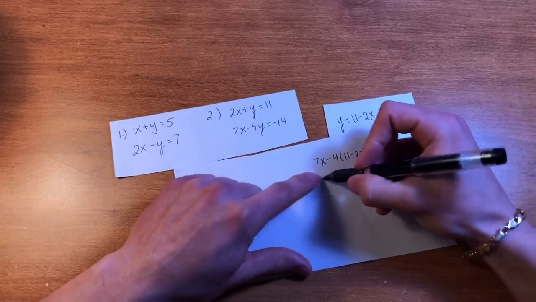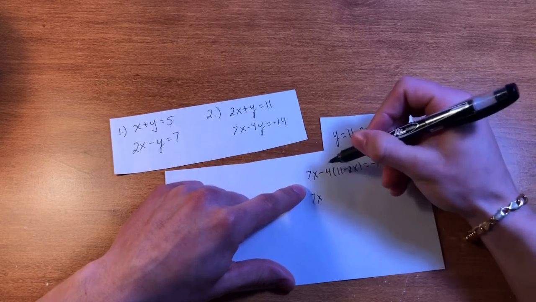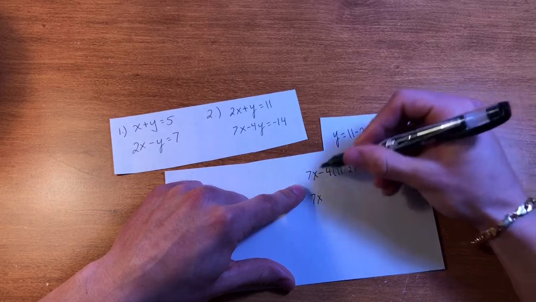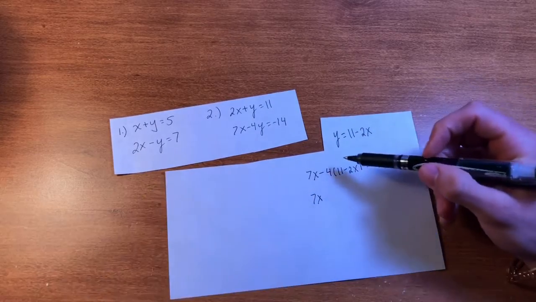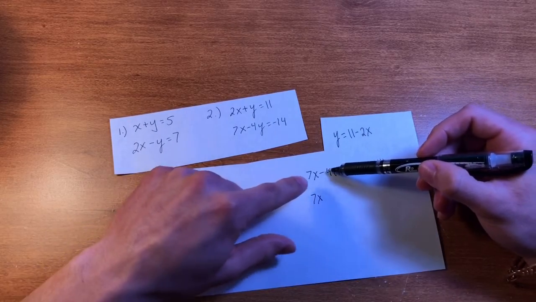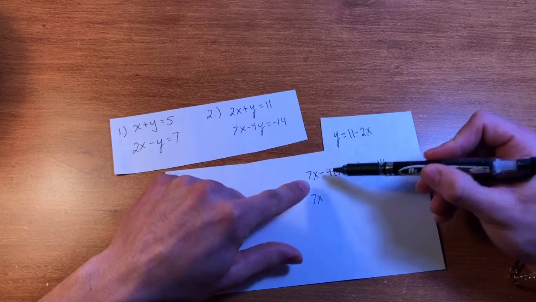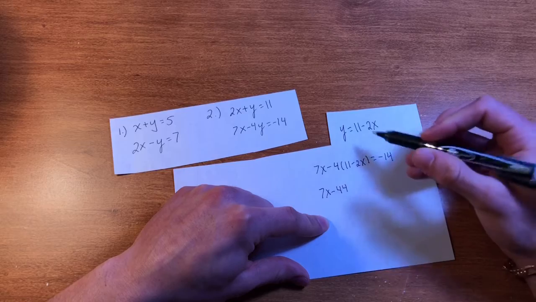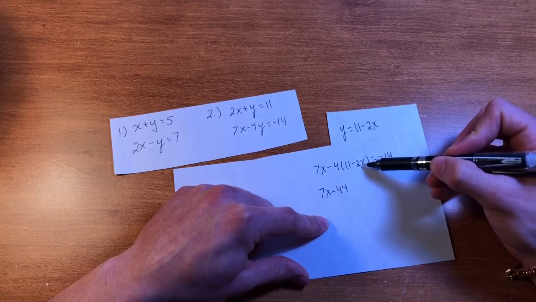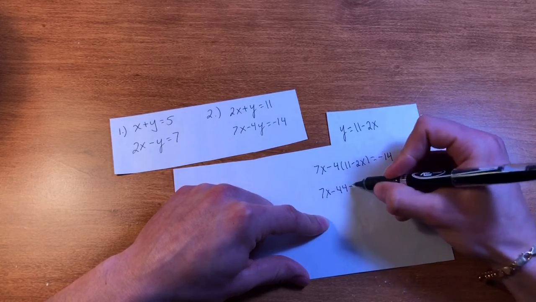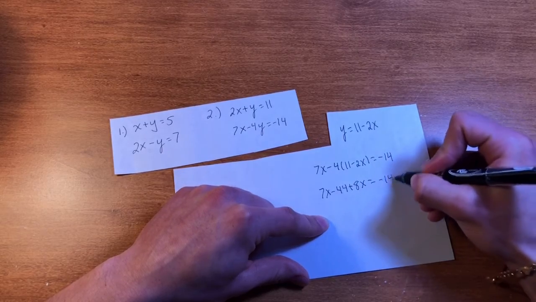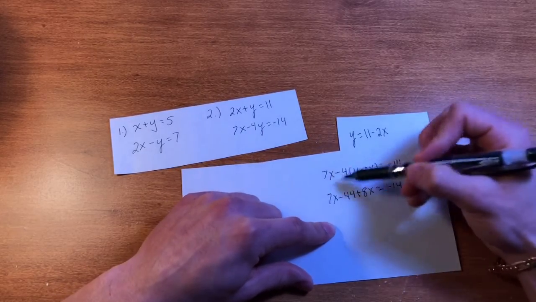So this says 7x. Now what I want to do is bring that negative 4 into the parenthesis. Distribute. But remember, you don't just bring this 4 in, you bring in the negative 4. So negative 4 times 11 is negative 44. A negative times a negative is positive, so it's going to be plus 8x, and that equals negative 14. So just don't forget that negative there.